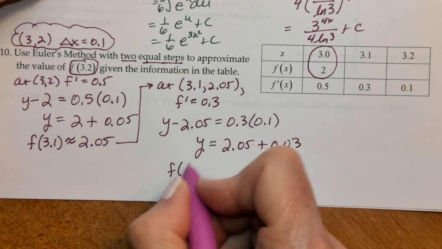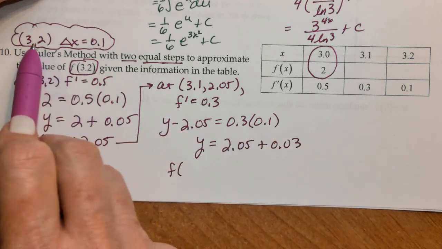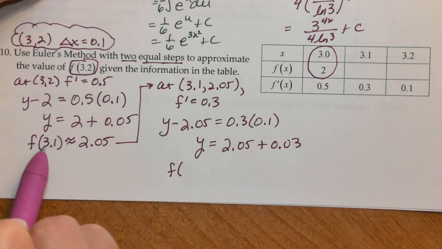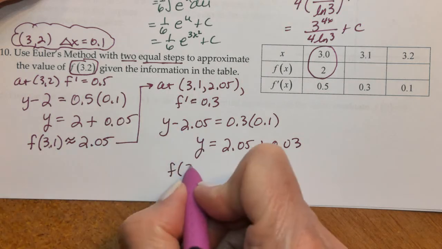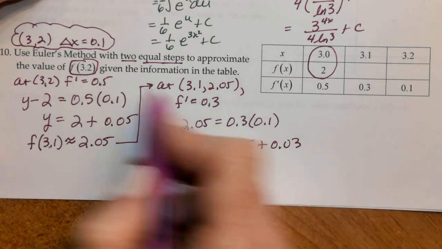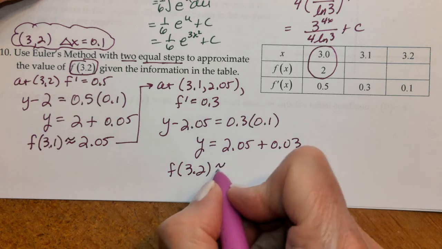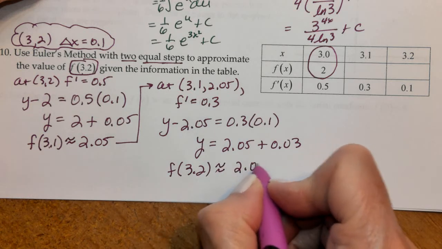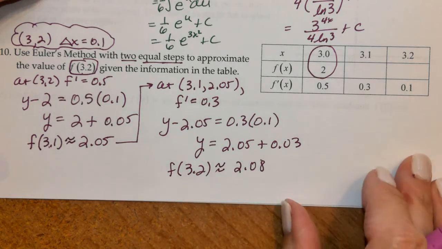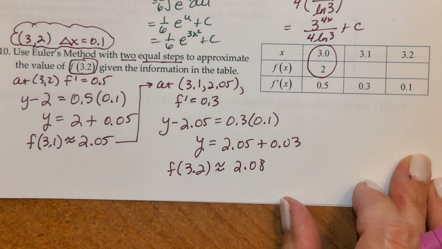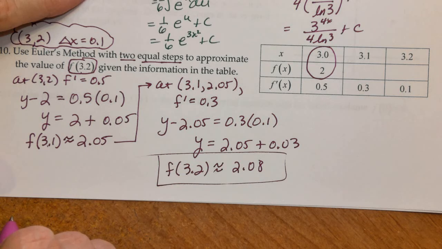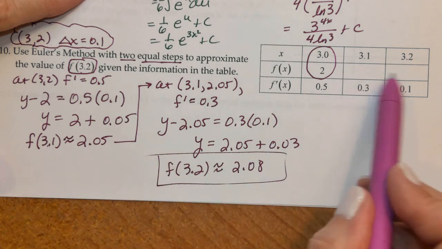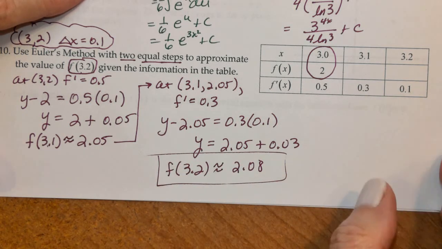So f at our next, going up 0.1 from 3.1 is 3.2, which is what we were trying to find, is approximately 2.08. And that's what we're trying to get to. We don't have to write them in the table. You can if you want to, but you don't have to write them there.